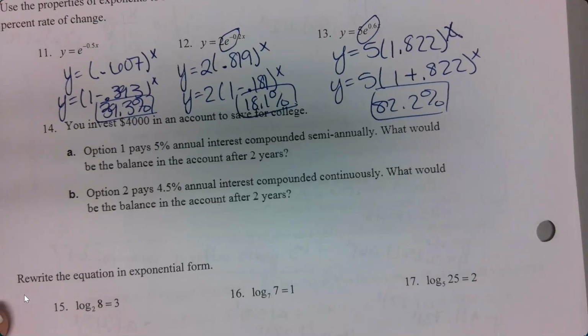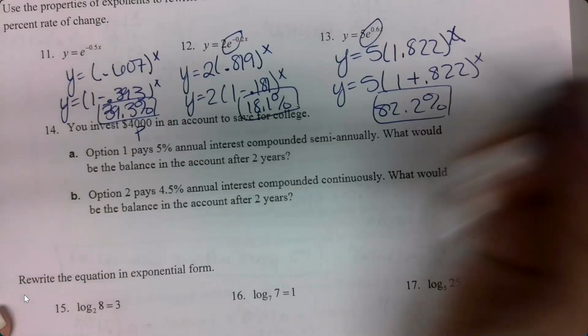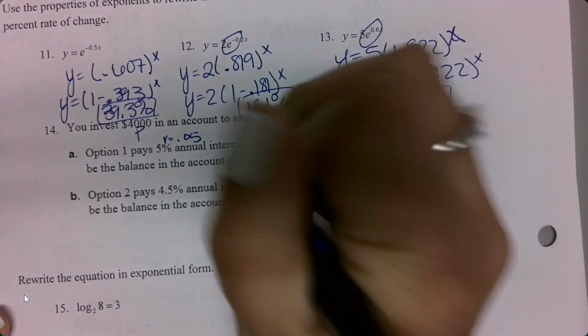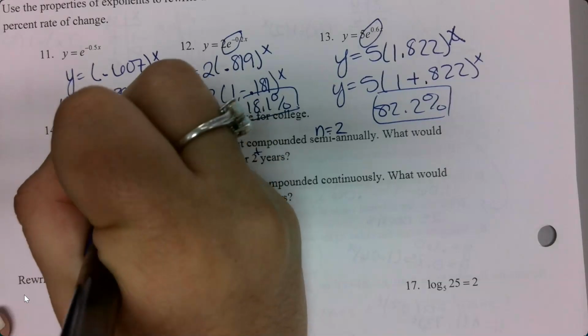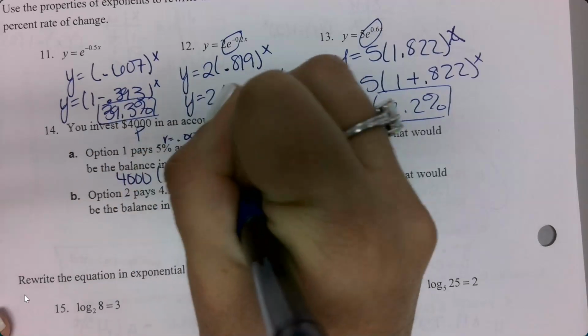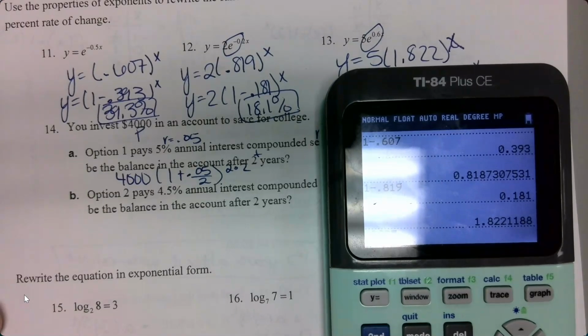Okay. My next question says I invest $4,000 in an account to save for college. Option 1 pays 5% compounded semi-annually. What would the balance be after 2 years? So this is P. My R is going to be 0.05 as a decimal. N is 2. Time is 2. So plugging in, I'm going to have 4,000 times 1 plus 0.05 over 2 to the 2 times 2 power. Which gets me 4,415.25.